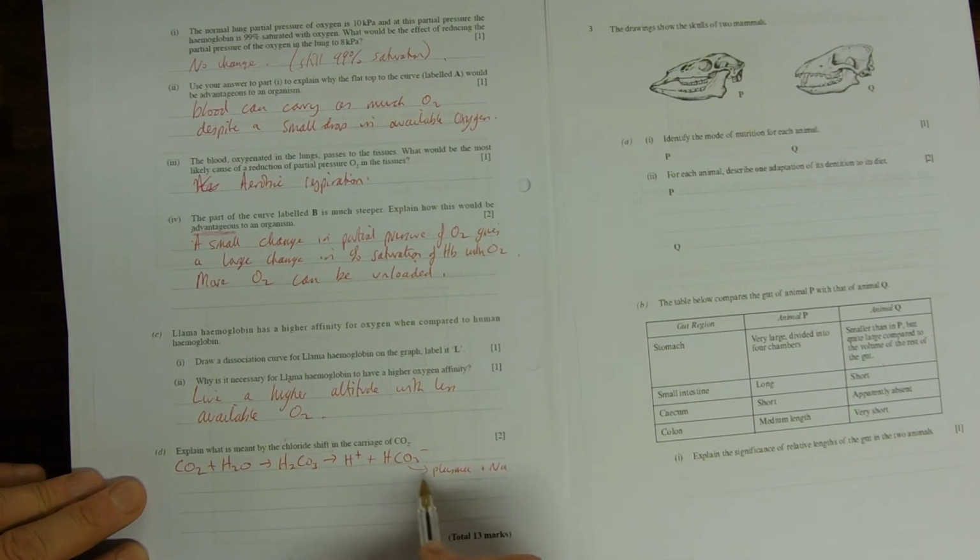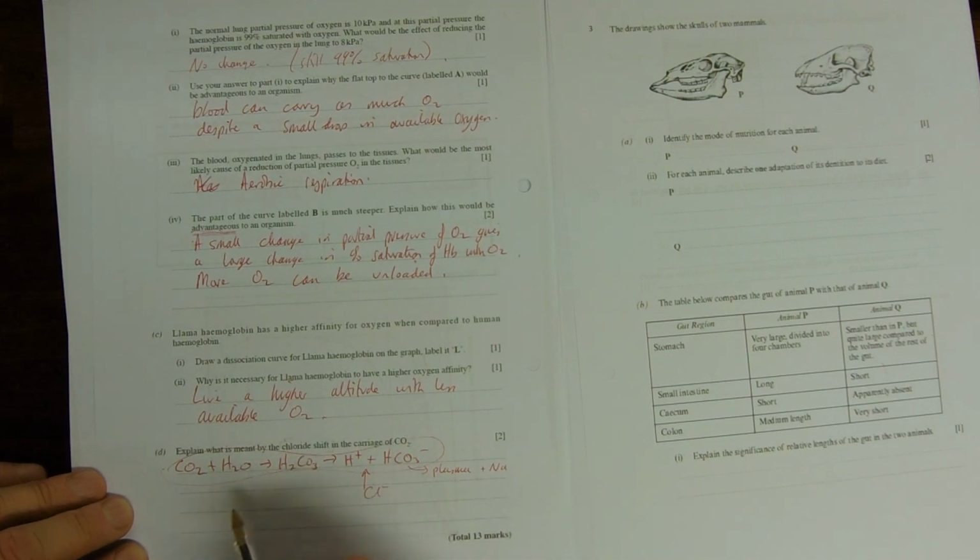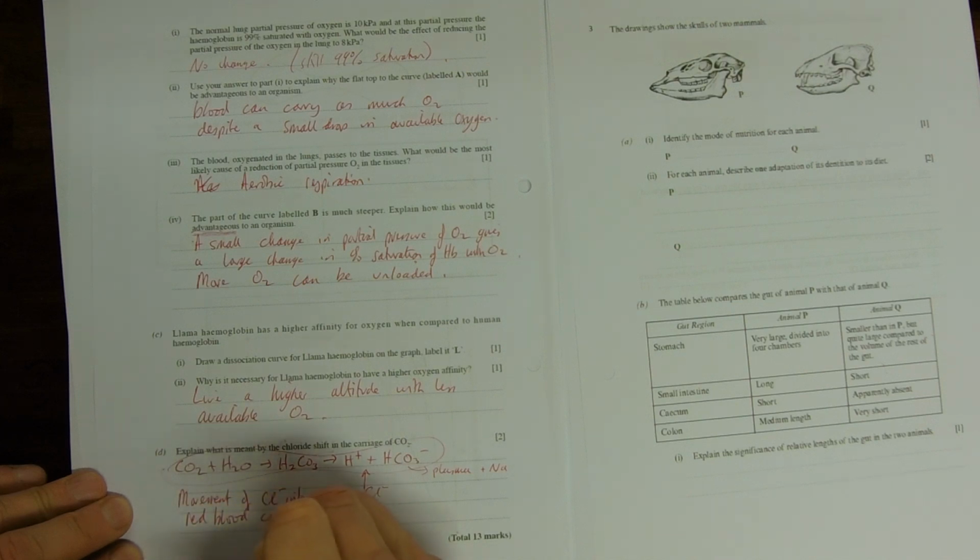So the problem with that is that in this red blood cell that we've got, if that's moving out, then we need something to move in to balance that minus exiting, and so that's our chloride ion coming into the red blood cell. So we need to say movement of chloride into the red blood cell.